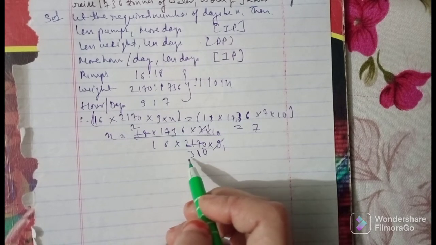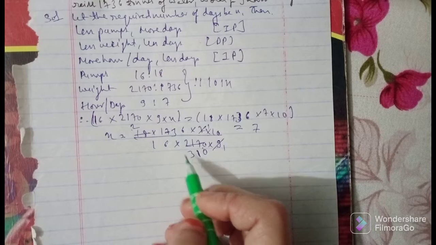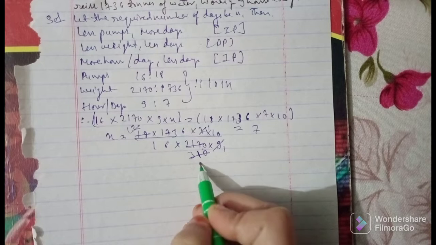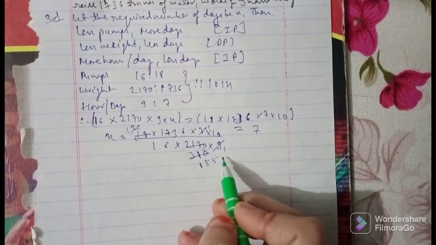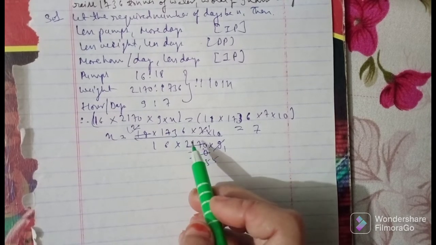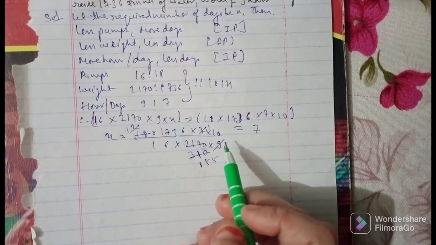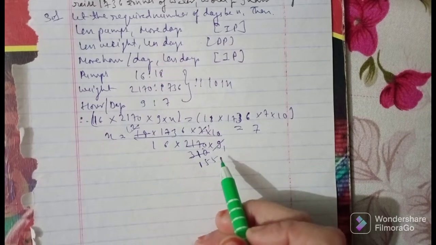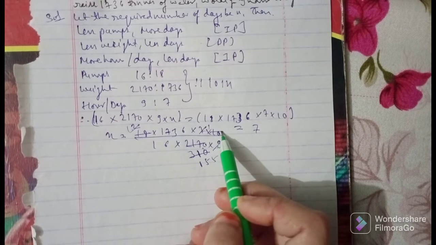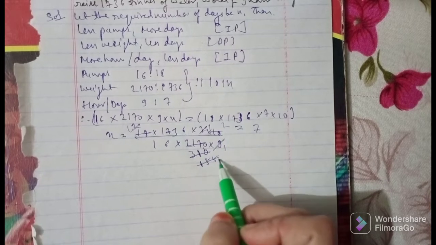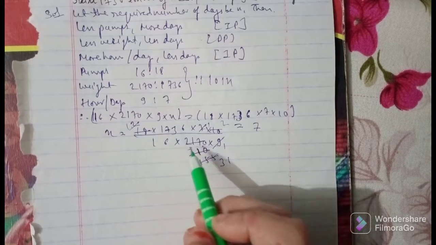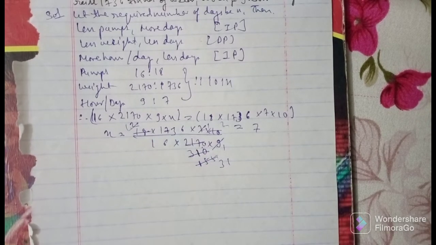Then we cancel by 2, and then by 5: 5 2s are 10, 5 3s are 15, 5 1s are 5. It will further cancel out and give you the answer, which is 7.